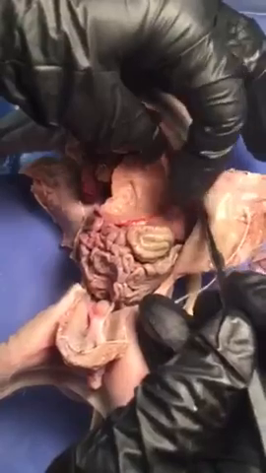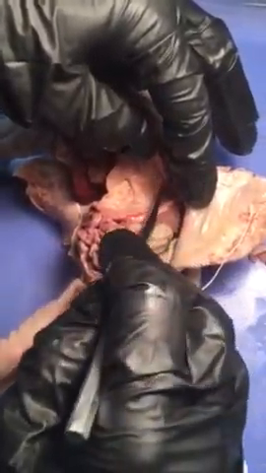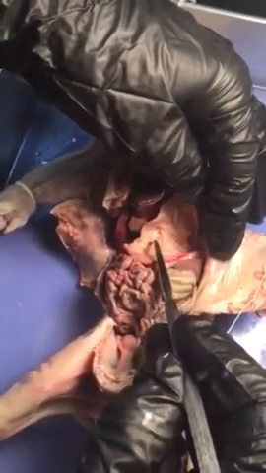Yeah. Okay, now I want you to take a look inside the stomach. And those are the folds on the stomach, right? Okay, see how this... I'm trying to get a good view here. All right. So you see this.